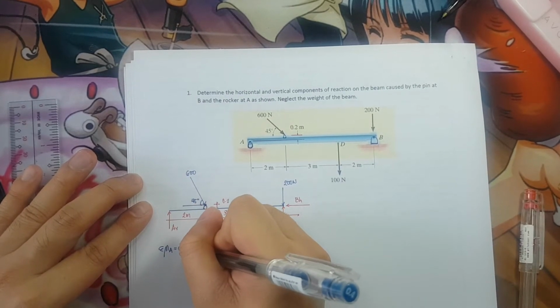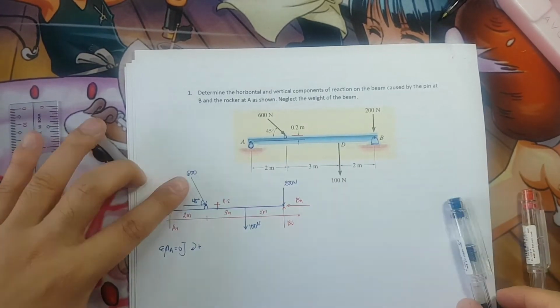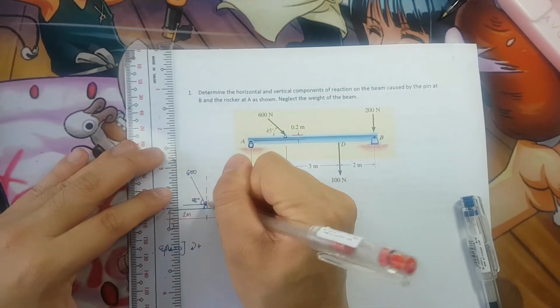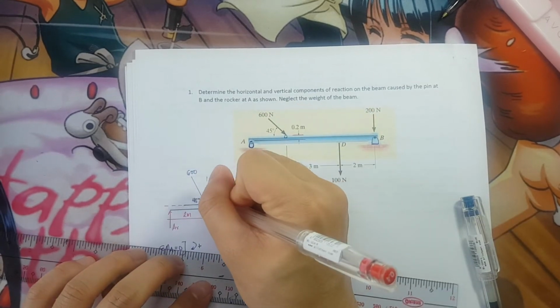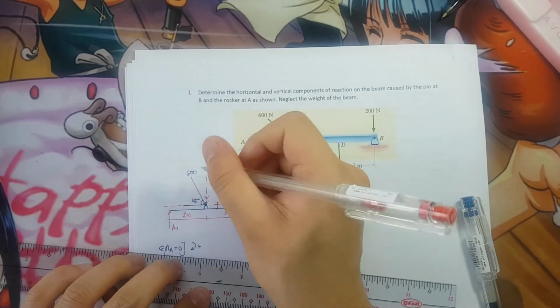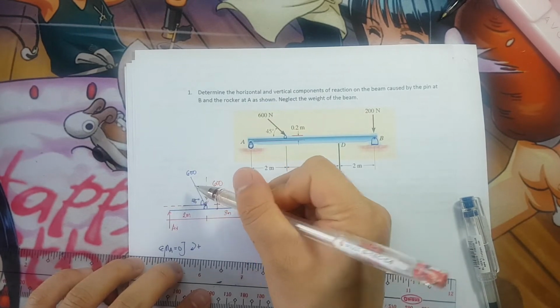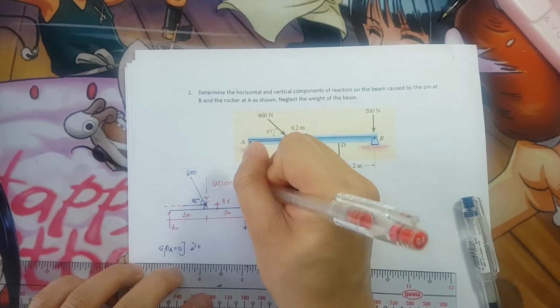All forces that are rotating clockwise are to be positive. So what are those? So we have the vertical component of 600 and we have the horizontal component of 600. So for the vertical, it is 600. It is a sine function, sine opposite over hypotenuse. So that is 600 sine 45.